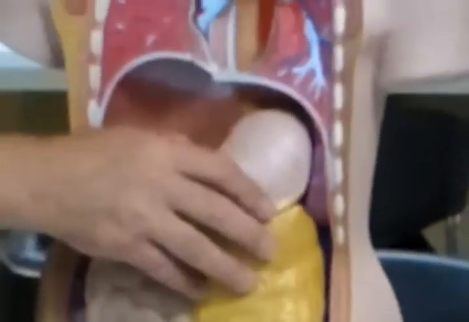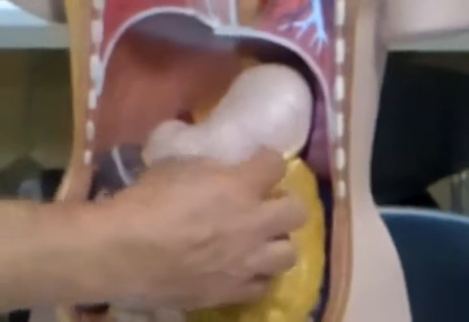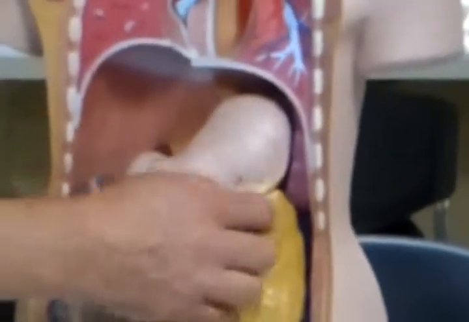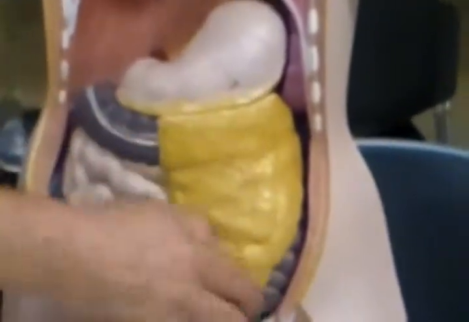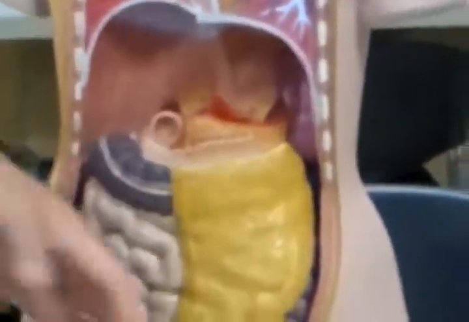As you can see, when it's sitting here, this yellow thing is the greater omentum. Half of it has been cut away here, but this is the greater omentum right here. The lesser omentum would go from the lesser curvature up to the liver. So it's very small.